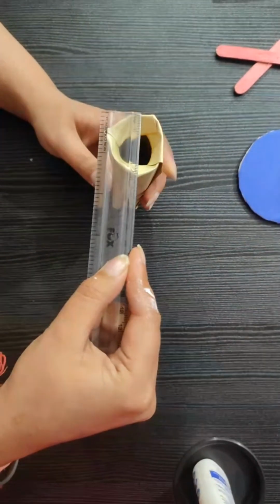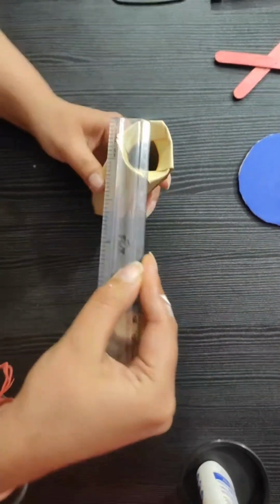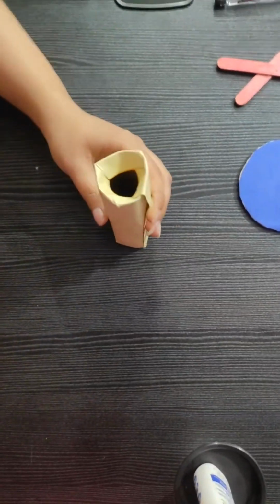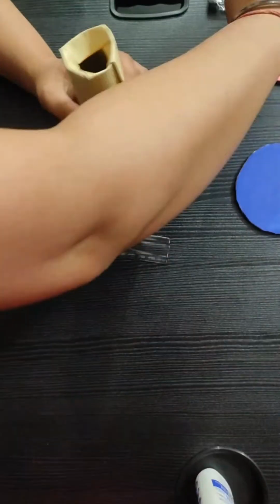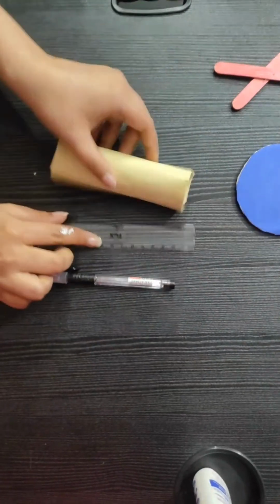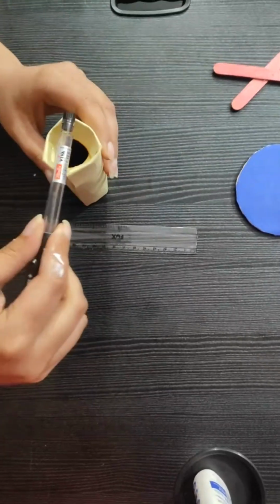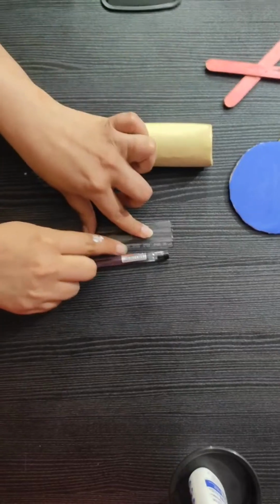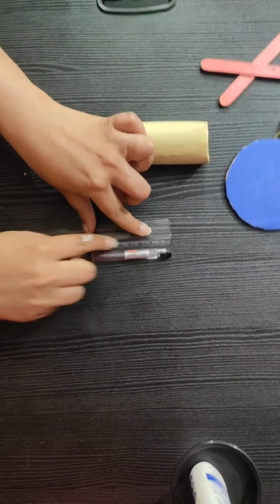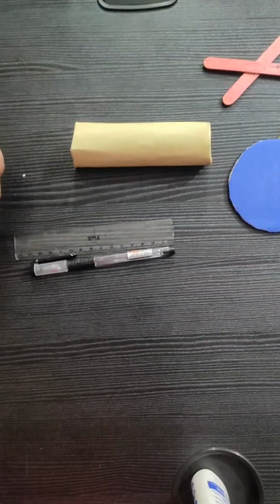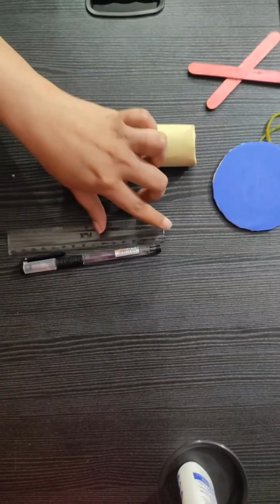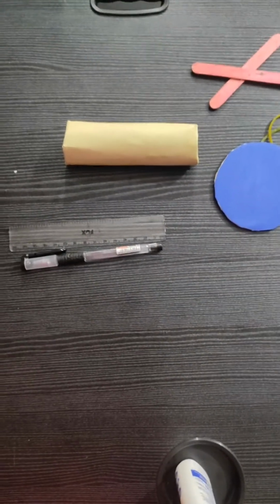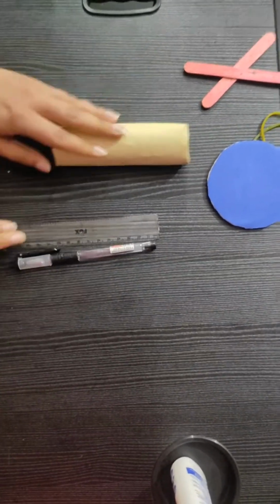Now here the diameter of the cardboard is around 3 centimeters. So we are going to take the length of the pen a little bit greater than the diameter of the cardboard. As I said, the diameter of the cardboard is 3 centimeters, but we are going to cut the length of the paper to around 4 or 4.5 centimeters, so that it can come out of the cardboard and the windmill can freely rotate. Otherwise, if I cut exactly 3 centimeters, the windmill will not be able to rotate freely.